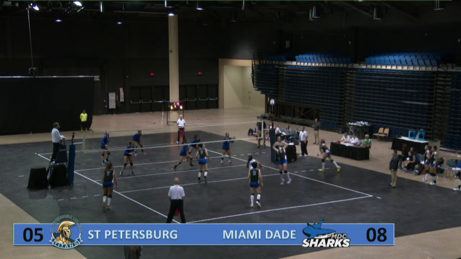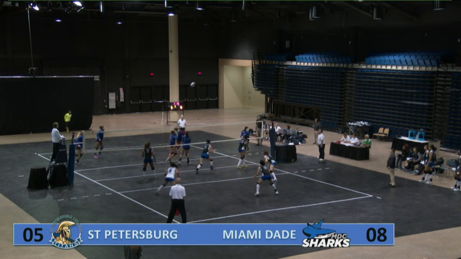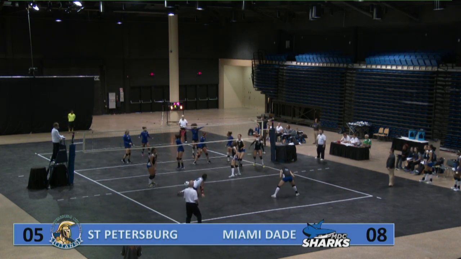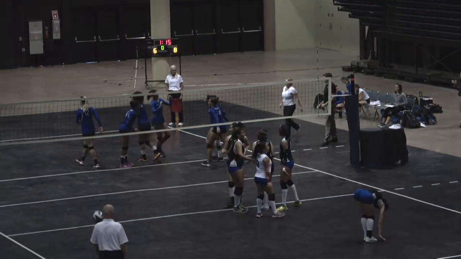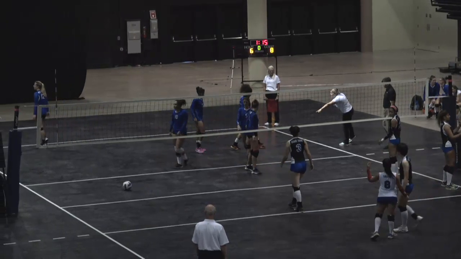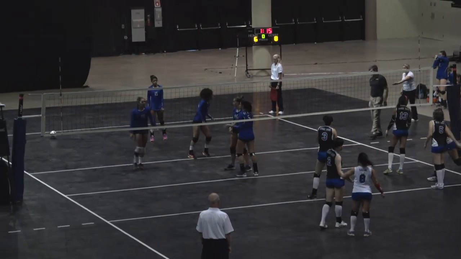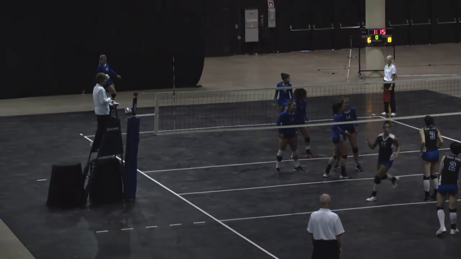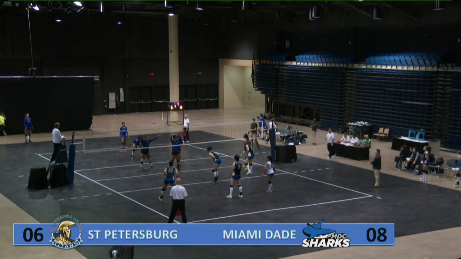She gets it over the net. Vargas sets it up to Matos. Outside hit. Dug out by Carolina. Vieira with a huge spike for the Titans. Big hit by Vieira there. Gets this match within 2 points. 3-0 run, and that was well needed. Petronovic will serve again. 6 serving 8.